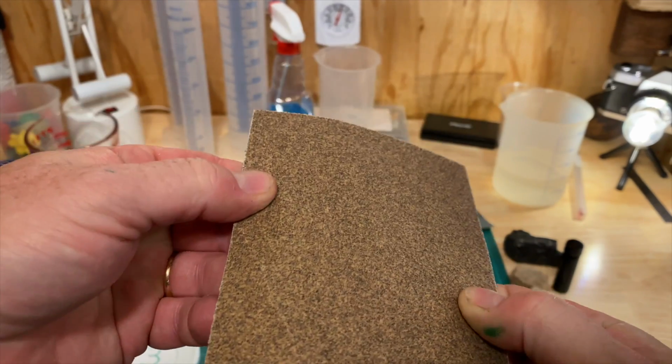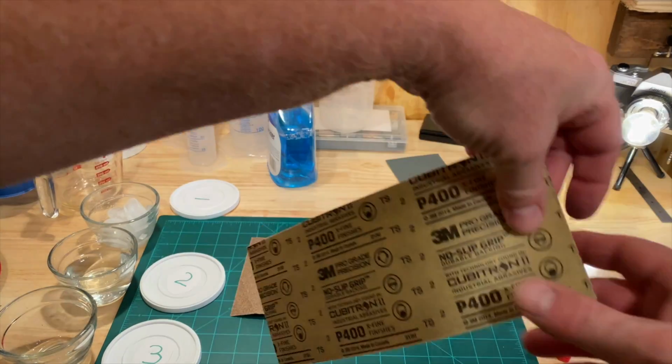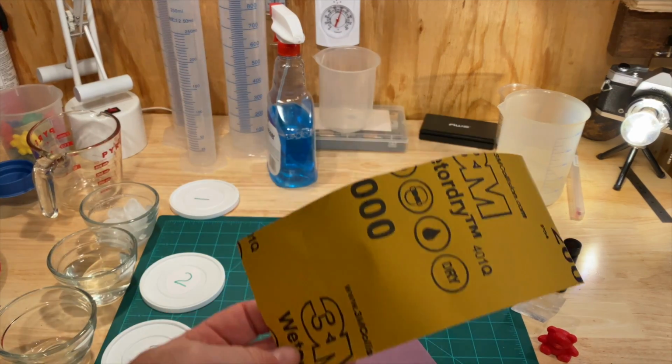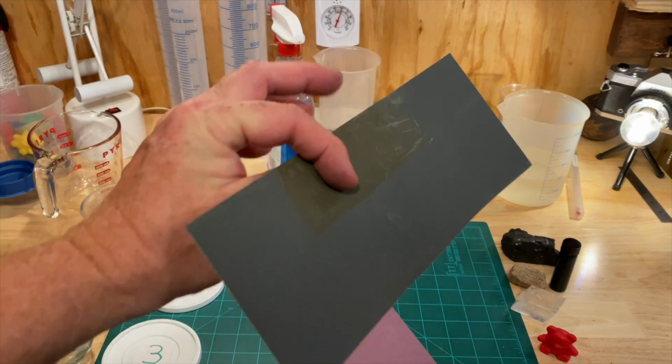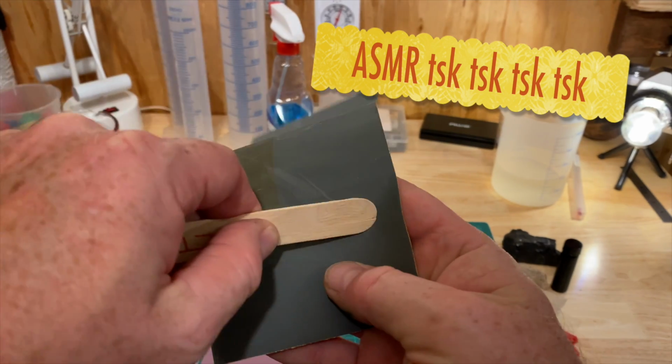We can compare objects based on texture. Some objects might be more or less rough than other objects. Sandpaper, which is rough to the touch, is actually categorized by roughness. Number 60 sandpaper is rougher than number 100, and number 100 is rougher than number 400, and so on. This sample of number 2000 sandpaper actually feels smooth to the touch, but it still has grit.